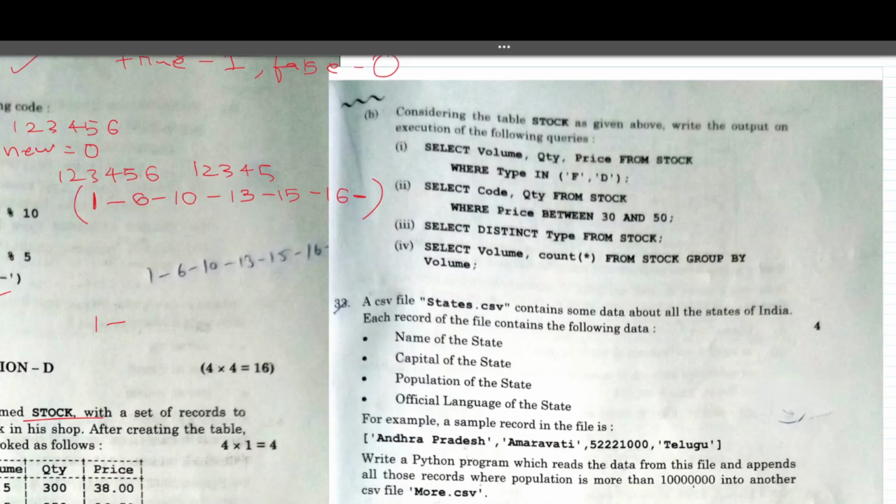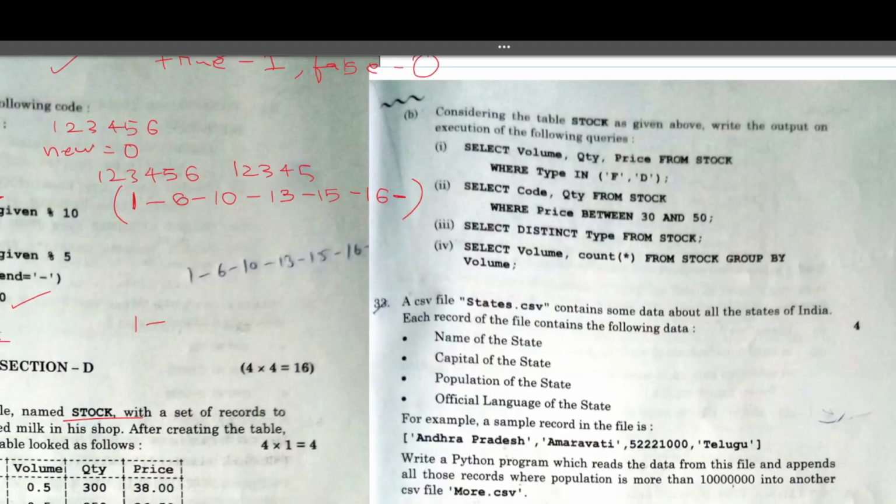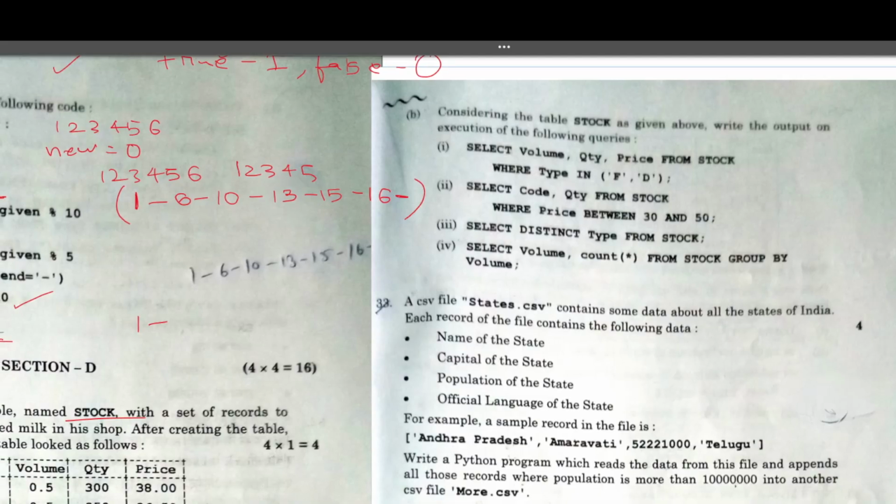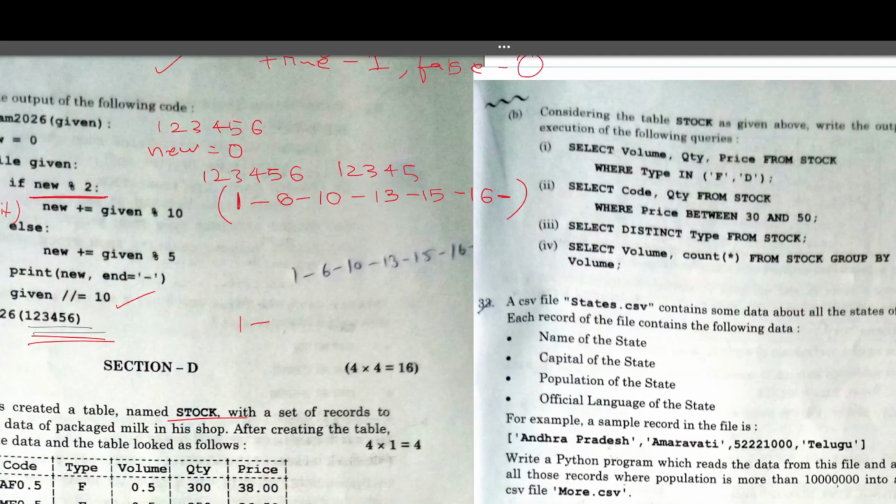Okay, select volume, QTY, price. Three of the things will be selected, where type in F comma D. So there what I need to select, I need to select quantity. Let me highlight the heading. I will be selecting quantity, price, and also volume.